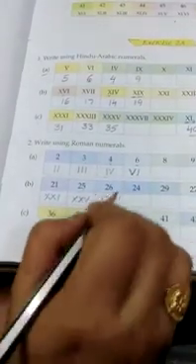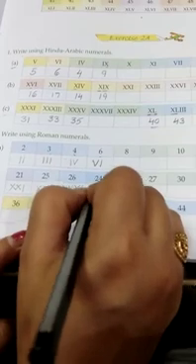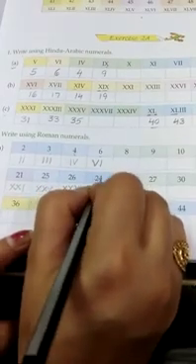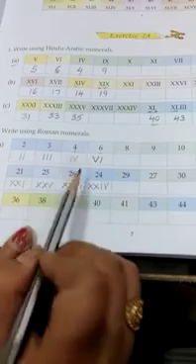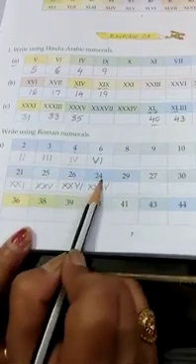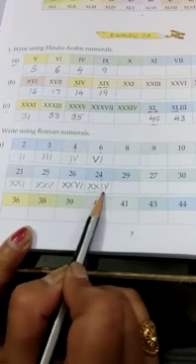Now the next is 24. Now see how we will write it. XX is 20. Next is 4. I can write it by IV, as we have done here, right? Beta, see how we represented 4? IV. So here 20 plus 4, 20 will become XX and 4 is IV.